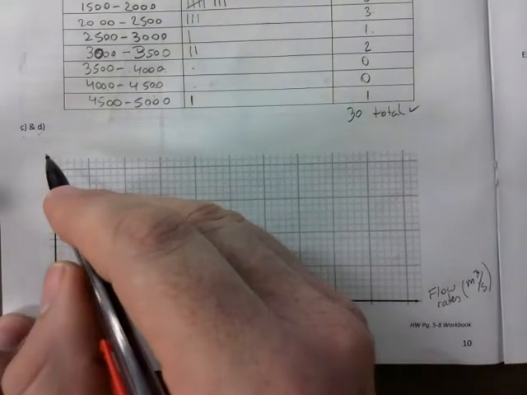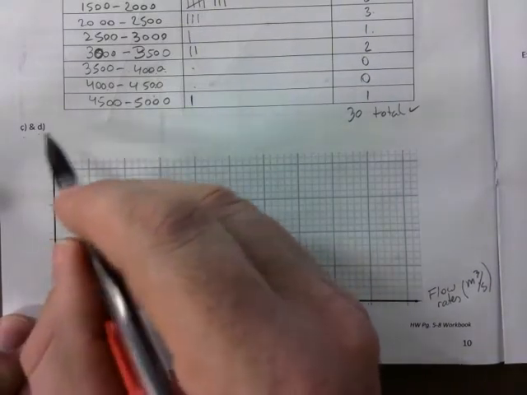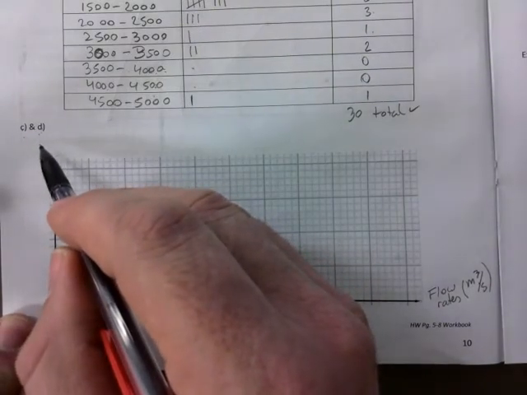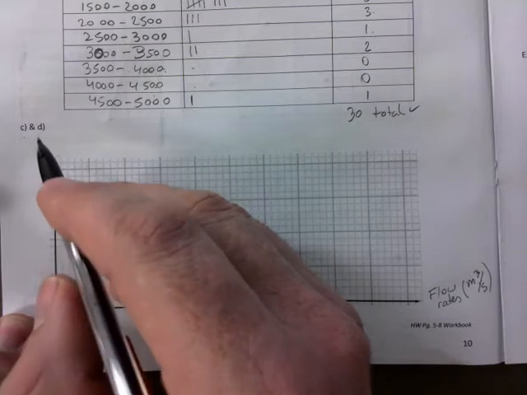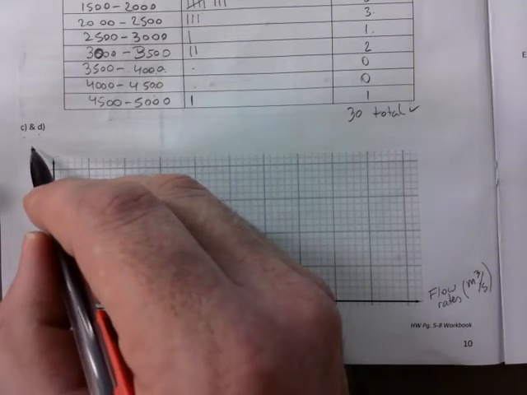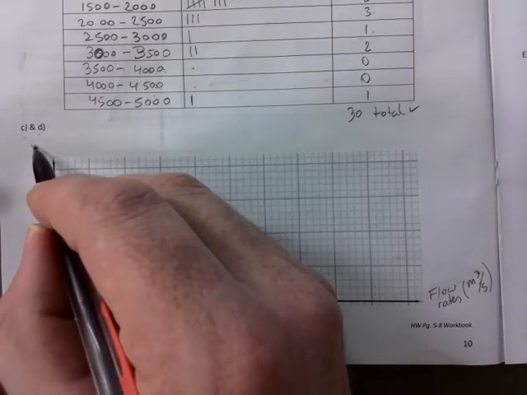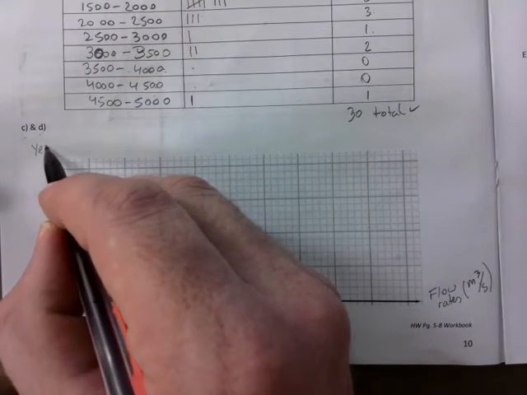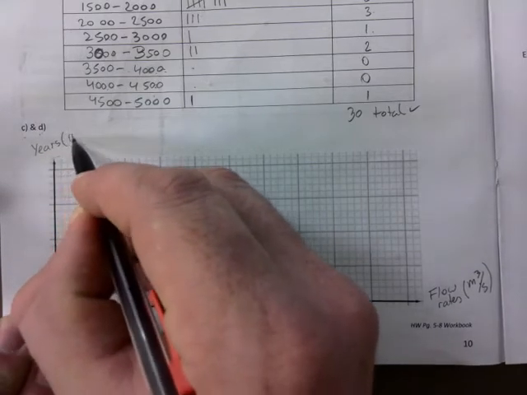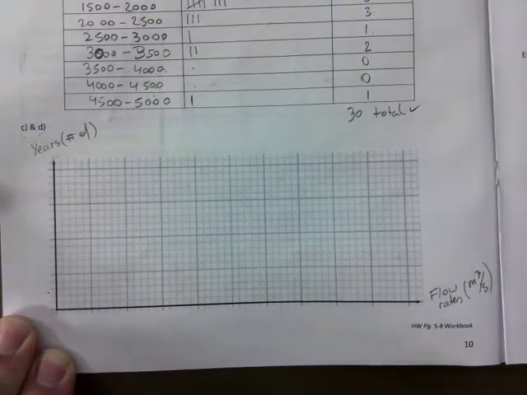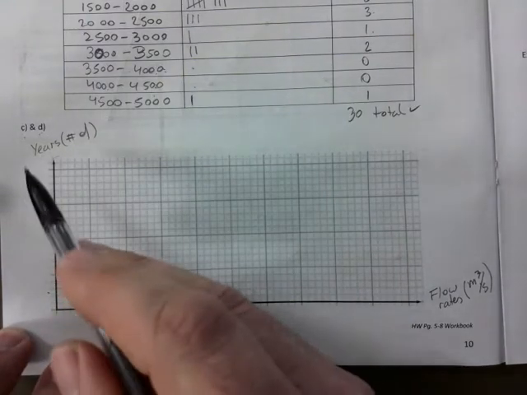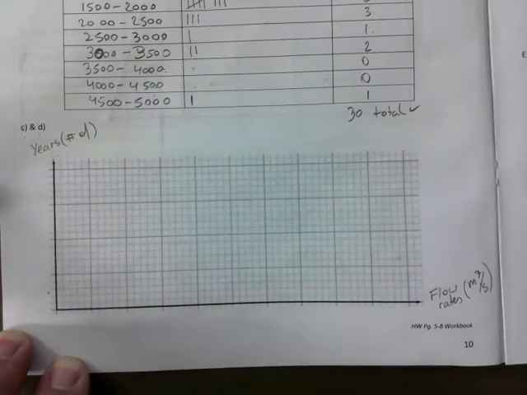And what would this be here? This is my frequency. What would that be? Anyone? That'd be years, right? Number of years. Number of years that flow rate occurred. Otherwise known as our frequency, right?